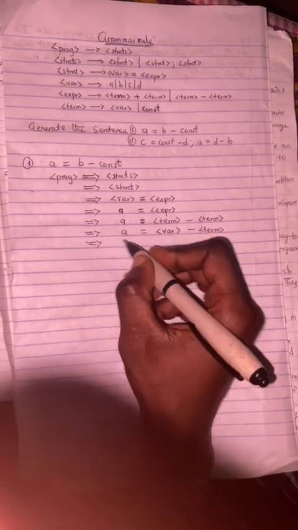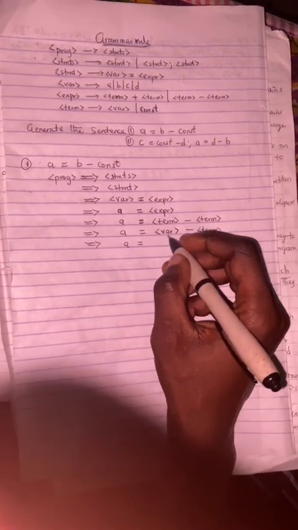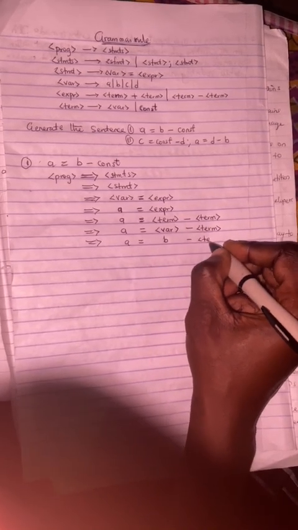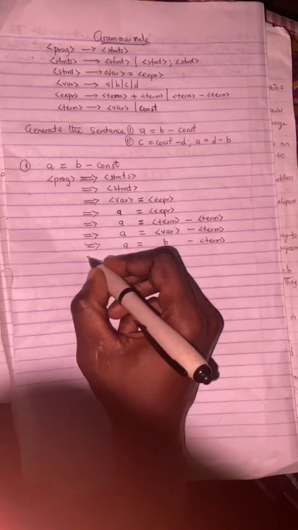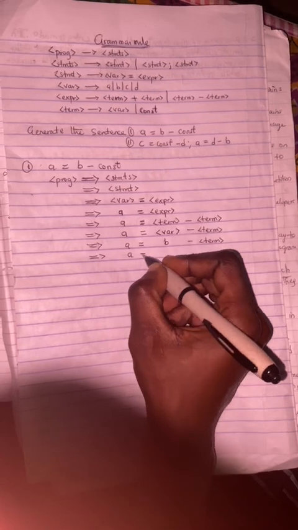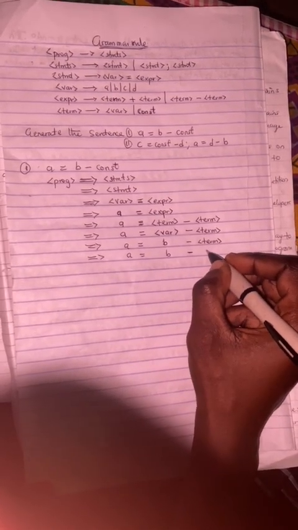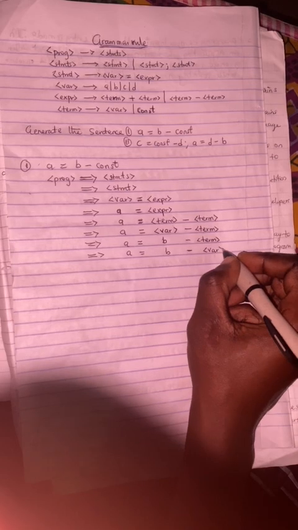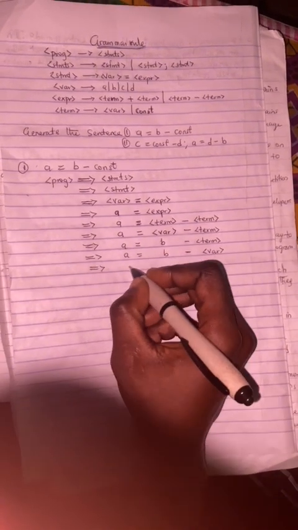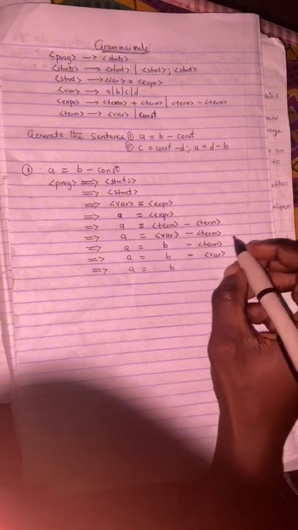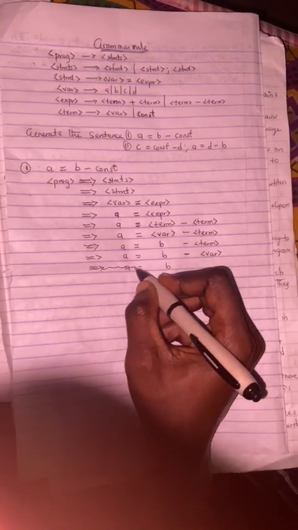The next yield will be A equals var. Now this is going to be our B, and we'll also still have our term here. Then we'll have A equals B. Now we can expand this term to give us var, and then now we'll have A equals B. Sorry, this term now, that's my mistake.